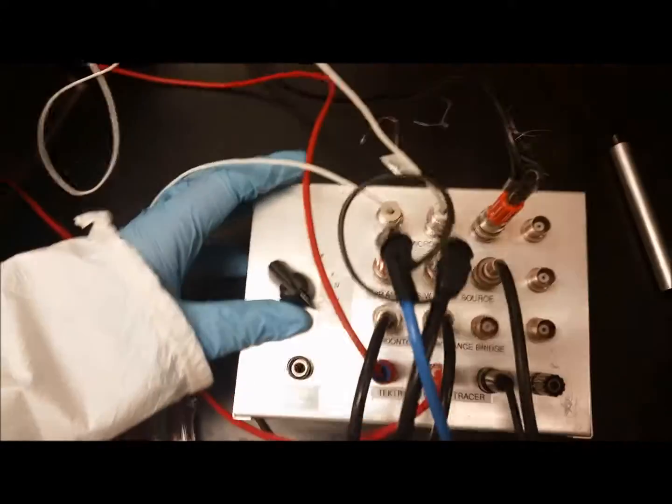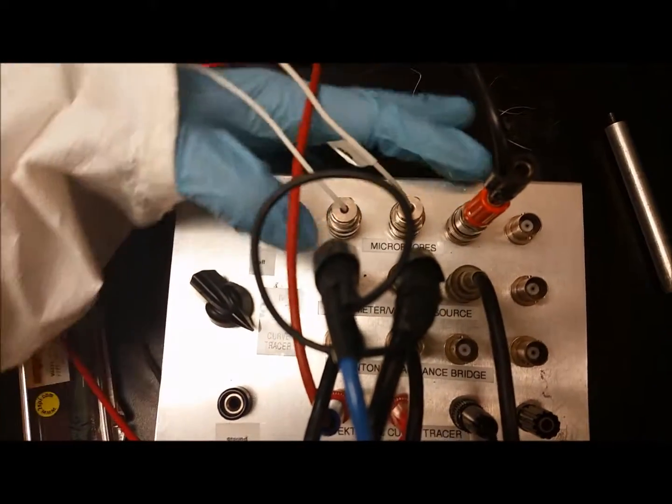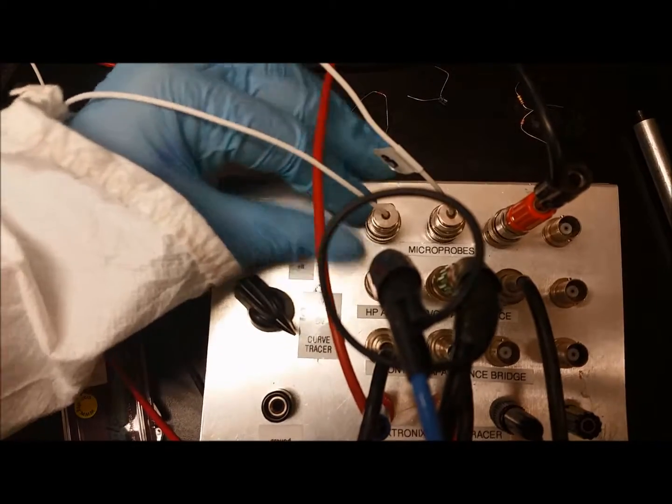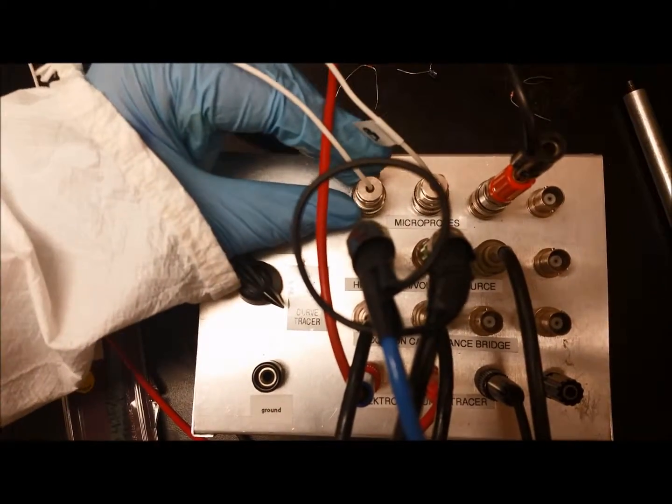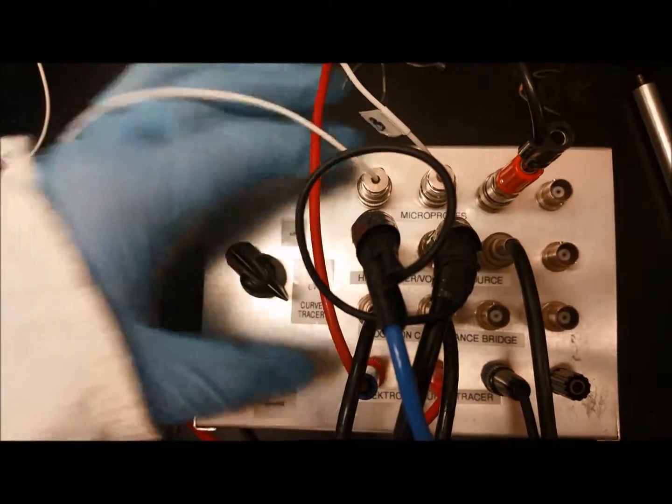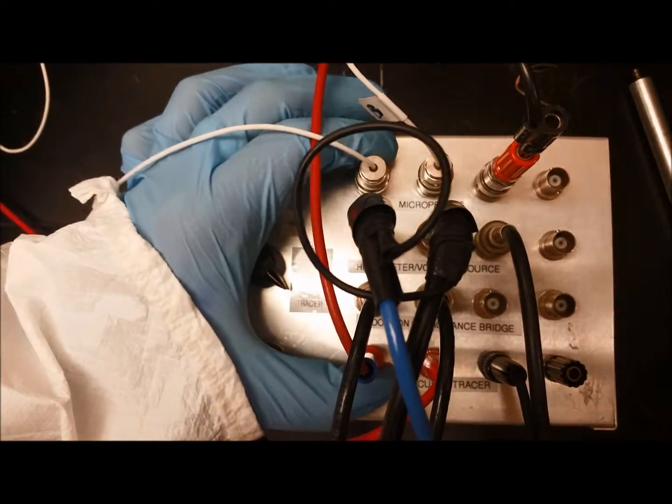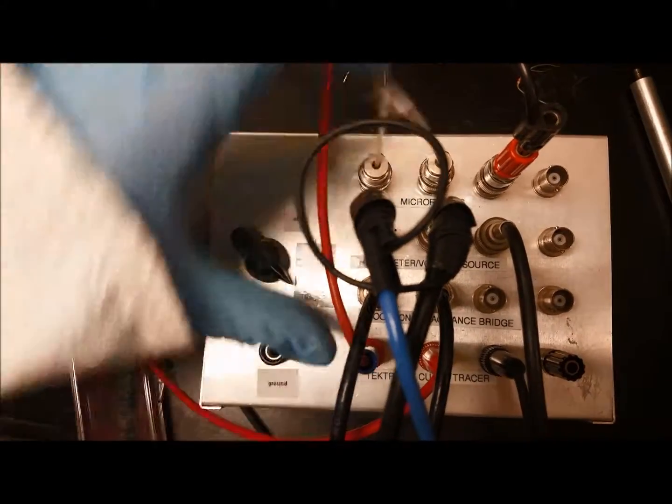Let's go ahead and get a vertical view to see what's going on here. So here's A and B toggle, and here's ground. For this box, just like a breadboard, everything vertically here is connected as a single circuit. Same thing for this column and this column.